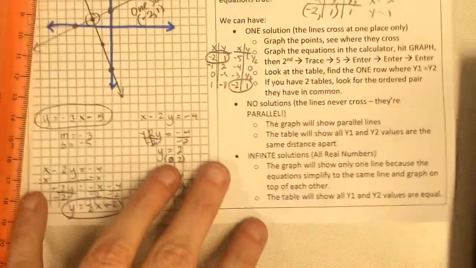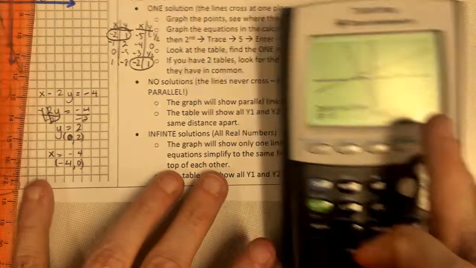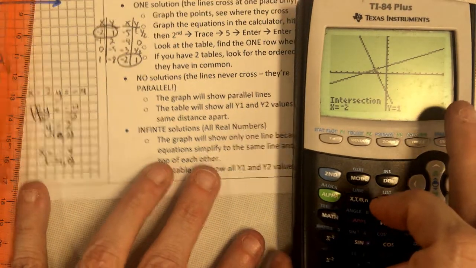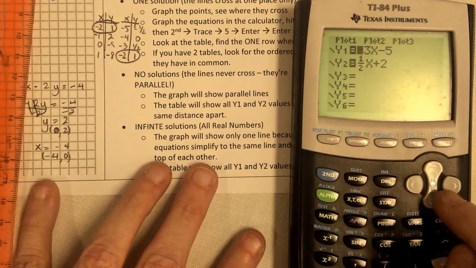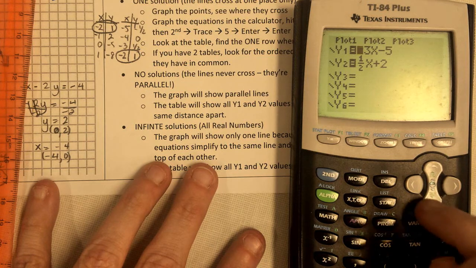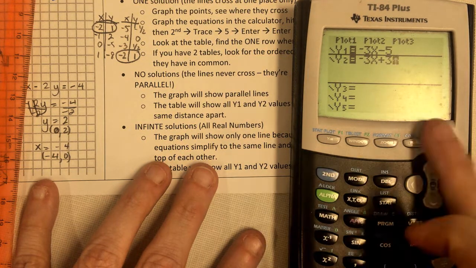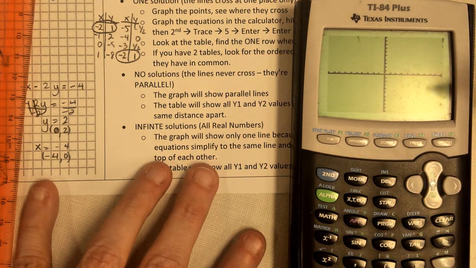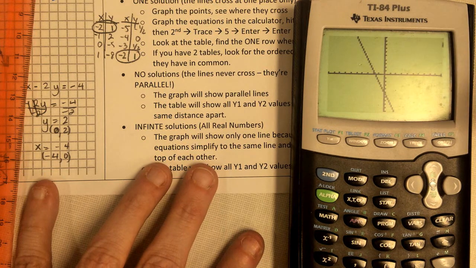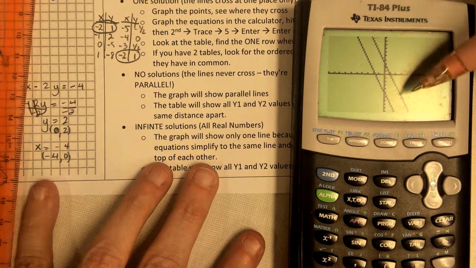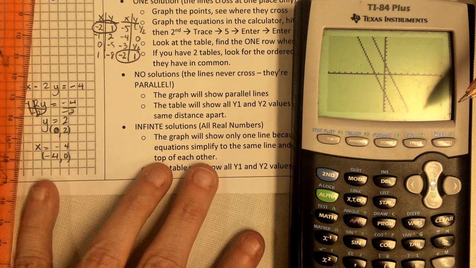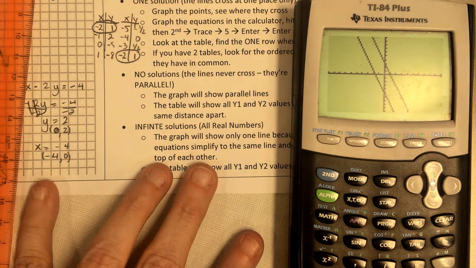Now, we might also see something where they never cross. So no solutions means the lines never cross. And that means that they're parallel. So we already know that lines that have the same slope but different y-intercepts are parallel. Well, if I look at the graph, it looks parallel, but there's kind of an optical illusion. It kind of looks like it's bulging right here in the middle where it crosses the lines. I think it's parallel, but I want to confirm that it is.